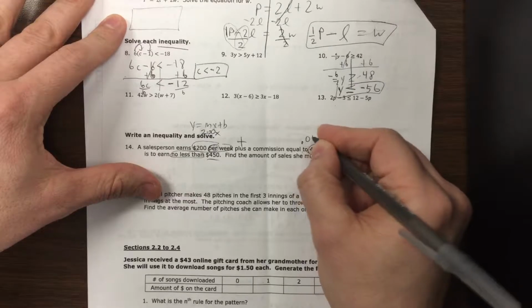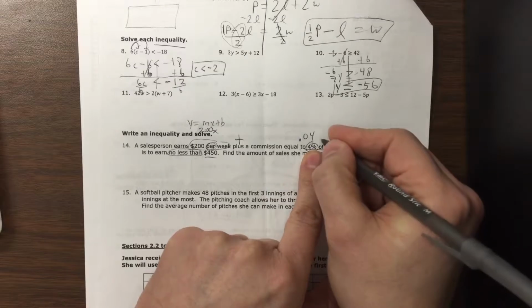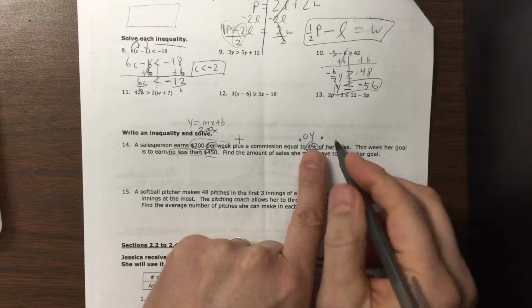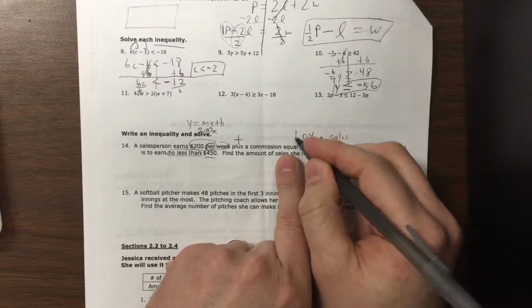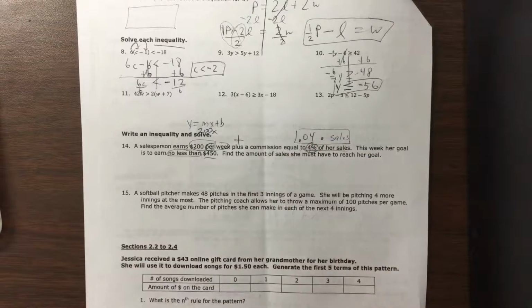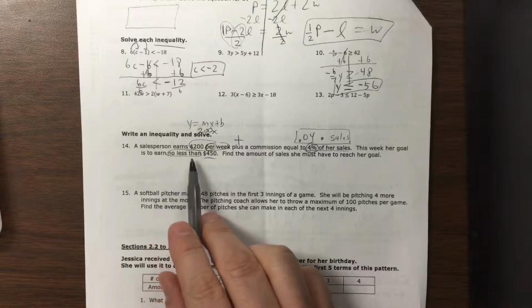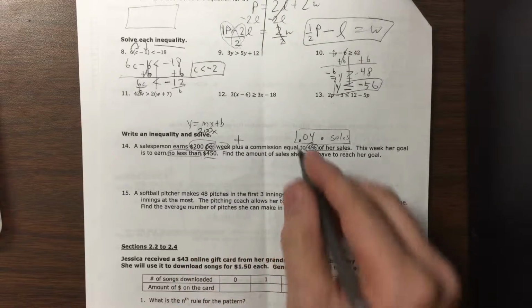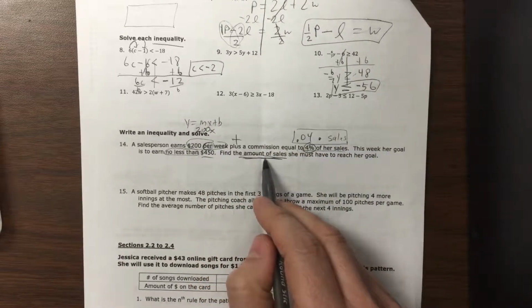What is it? 0.04 of her sales. Of is a math word that means times. So we're going to have the amount of sales and we're going to multiply it by 0.04 to get that commission. Okay? This week, her goal is to earn no less than $450. All right? So what is it we don't know? We don't know the amount of sales. So that's going to be our variable.